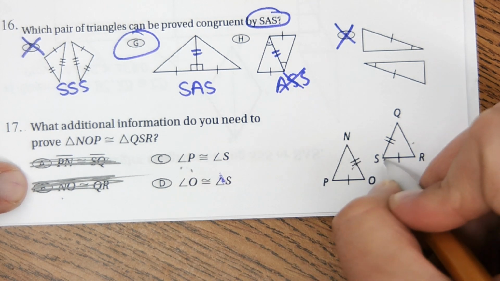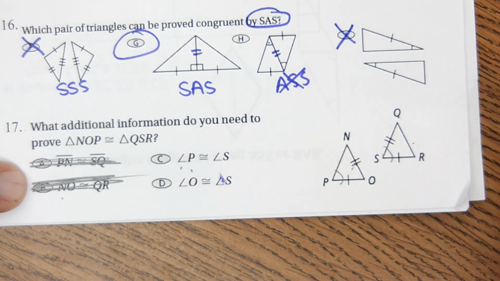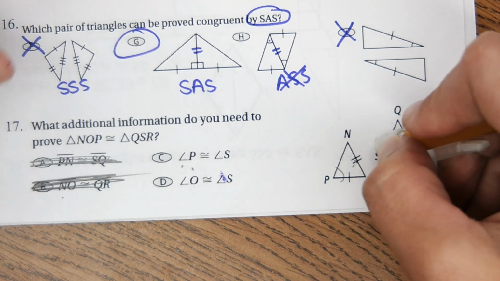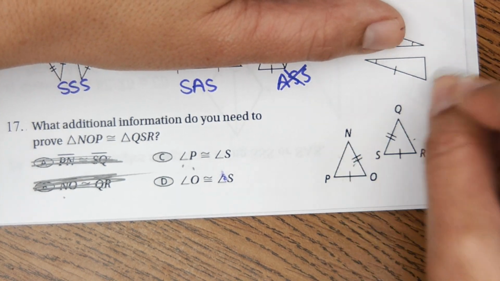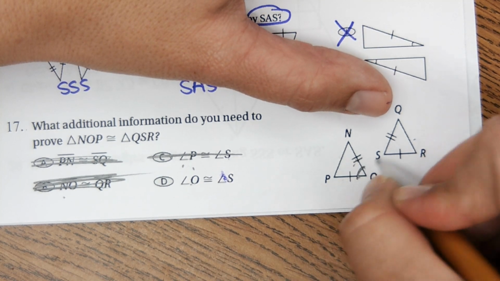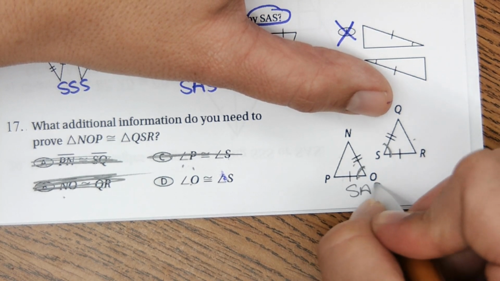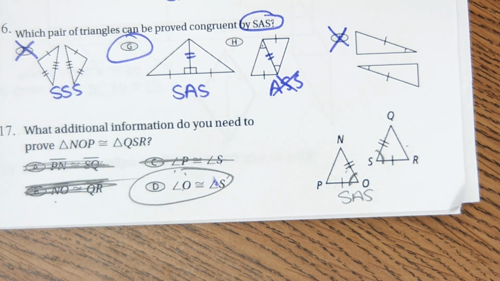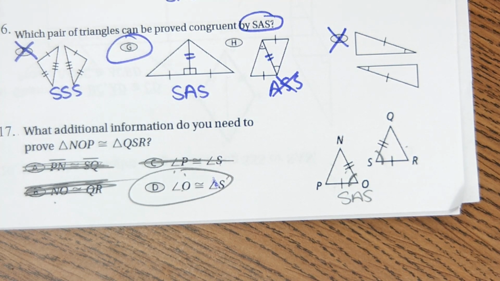Then angle P congruent to S. Angle P would be over here and S is there. So we have side angle side here, but then it's not matching over here. So C wouldn't be a good answer either. And then for D, O is equal to S. Okay, then we have side angle side, side angle side. So that would be the best answer, D. I'm going to pause the recording. We have one more.